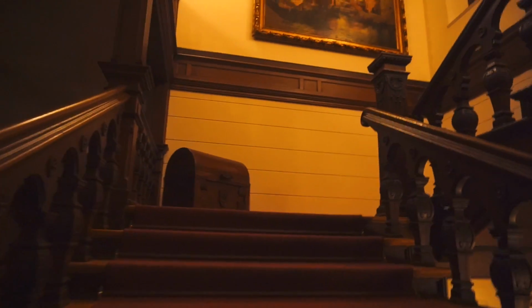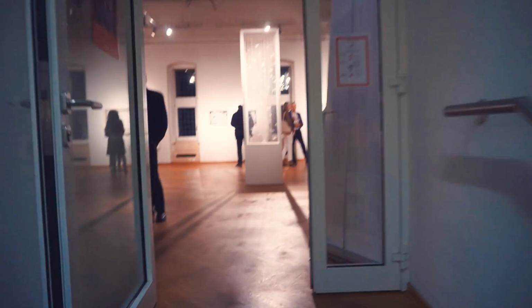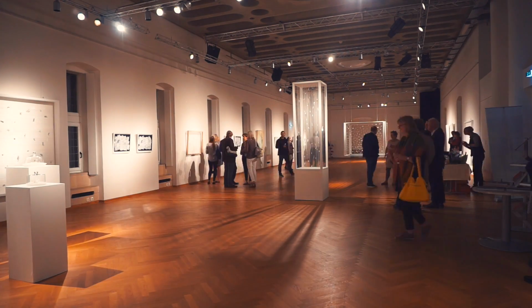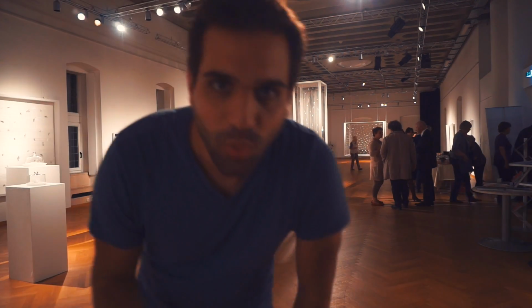We've now arrived at the location. I think I already told you, both of my parents are artists. And tonight my mom has the big opening of her exhibition in this place that you probably can't see because it's so dark already. We are a bit late, so a couple of people already left, but let me still show you the exhibition.